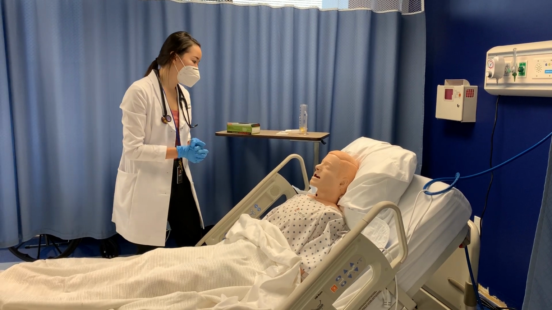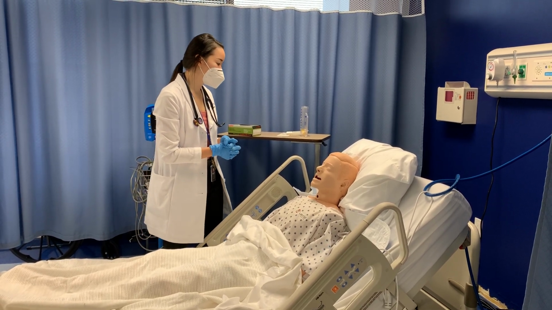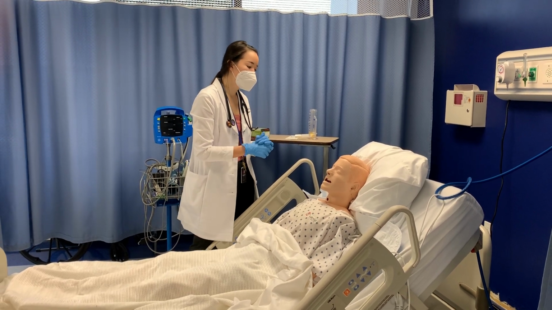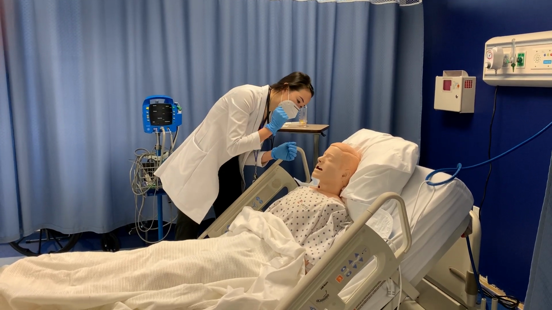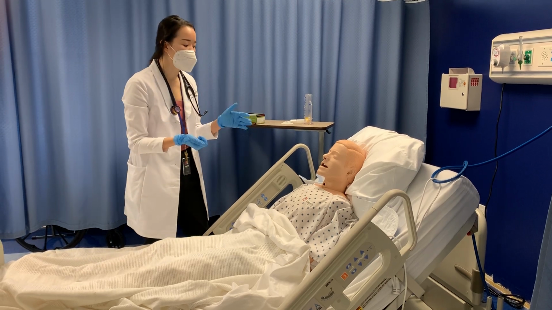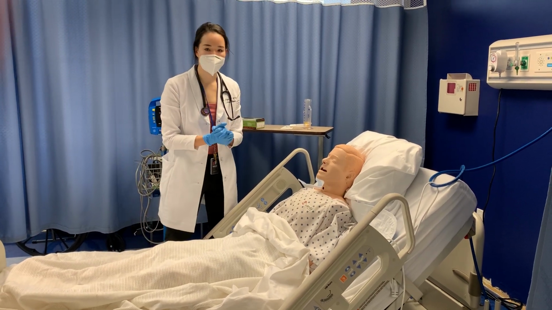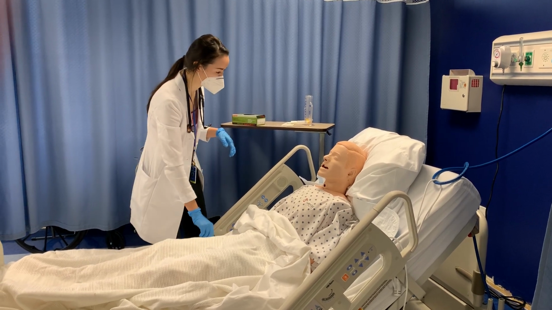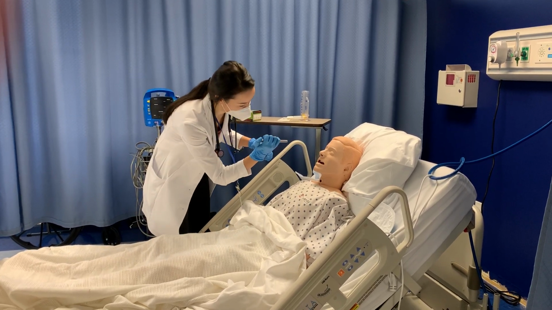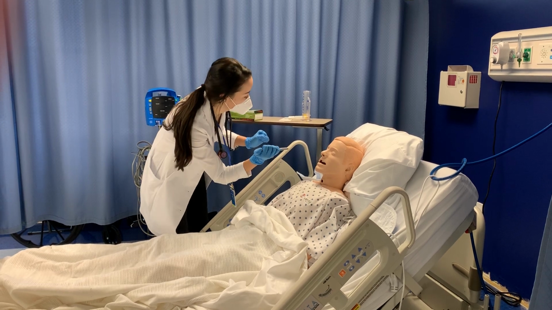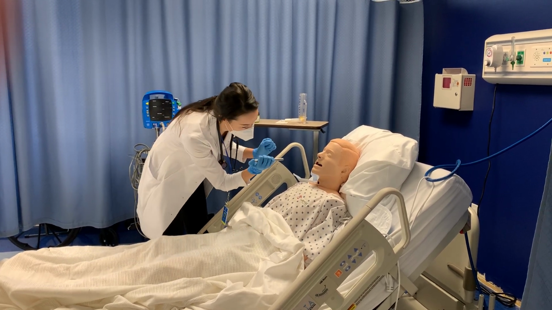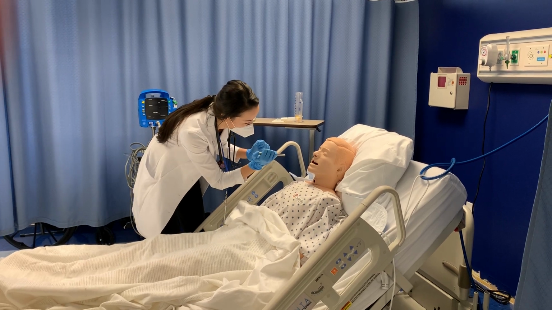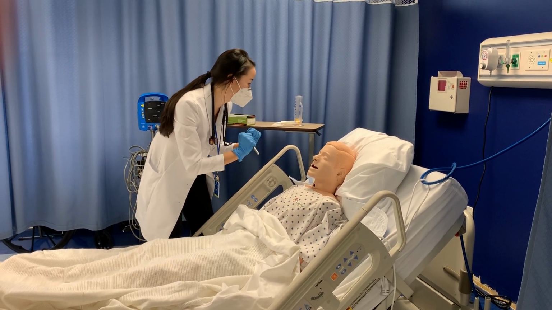And now I will use an otoscope to inspect his ear canals. I will look inside each ear, and I'm noting that his tympanic membrane is pearly gray. Next, I'll use my pen light to look inside his nares. His nasal mucosa is moist, and there is no discharge coming from his nose.